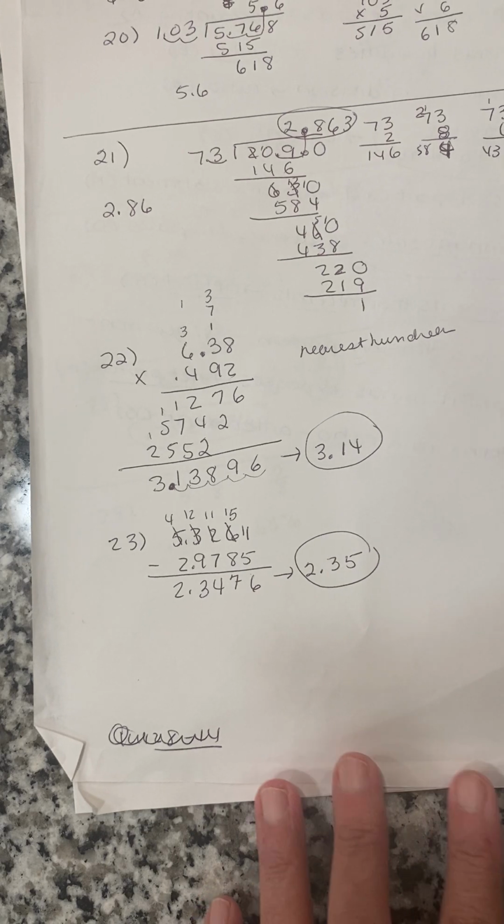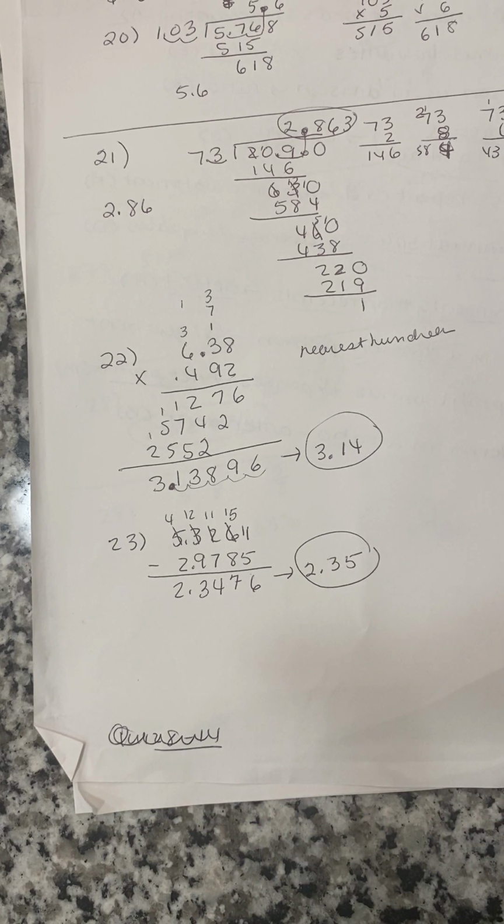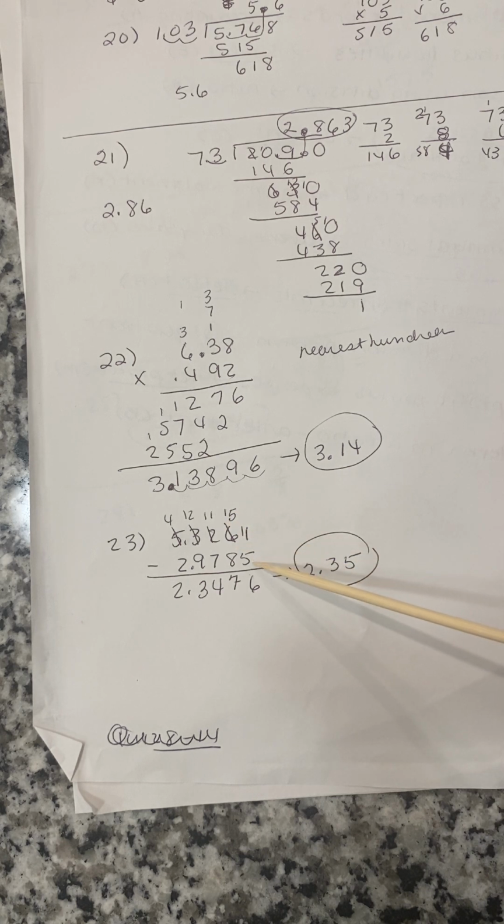Number 23. Here we have number 23. It's just another subtraction with a lot of borrowing. So you have 5.3261 minus 2.9785, and so we're going to borrow. 1 minus 5, so you're going to have to borrow here. So I borrowed and changed this to a 5. 11 minus 5 is 6.